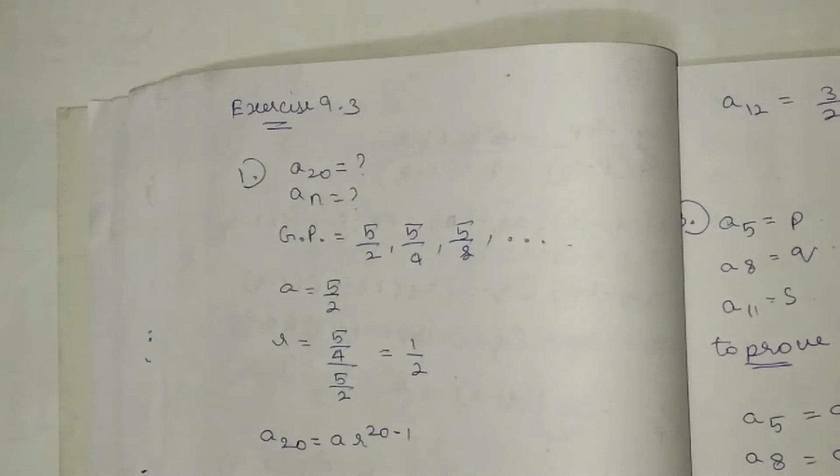Before I get started, I want to tell you one important thing: this whole exercise is dependent on the GP, that is, the geometric progressions. So make sure that before you start this exercise you get thorough with those geometric progression sums.